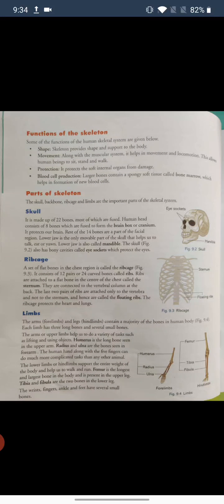What do you mean by joint? The point where two bones meet is known as a joint. Strong flexible tissues called ligaments hold the bones together at these joints. The ends of bones at the joints are covered with a tough, smooth and flexible tissue called cartilage.